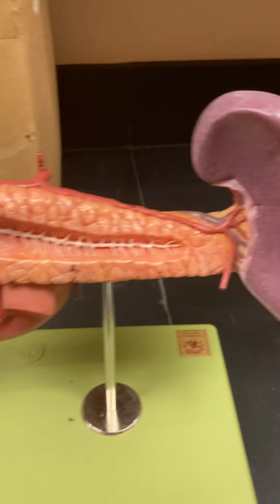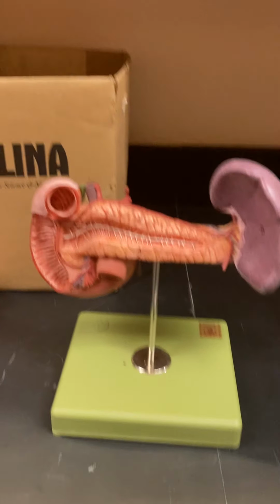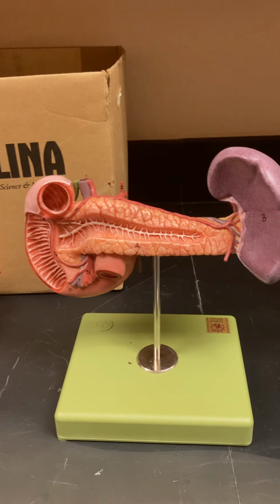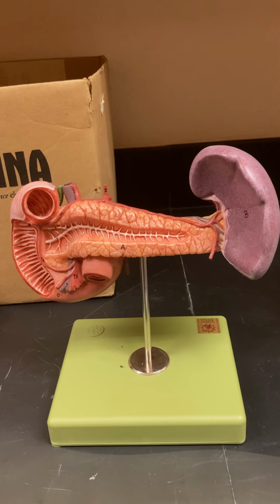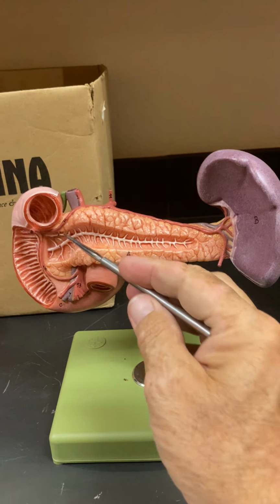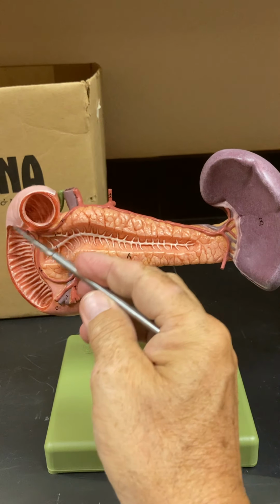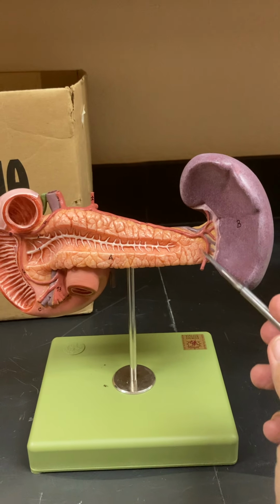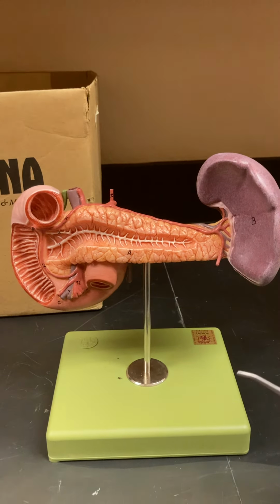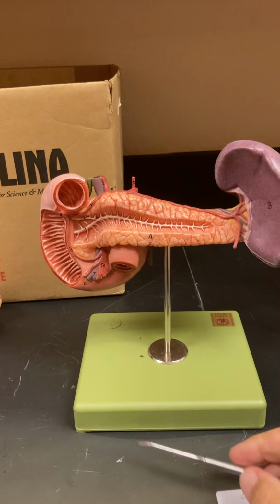This is a nice model here showing the relationship between the pancreas and the duodenum. So here's your fish-like pancreas with the head, body, tail. Head tucked into the duodenum, tail touching the spleen on the left.